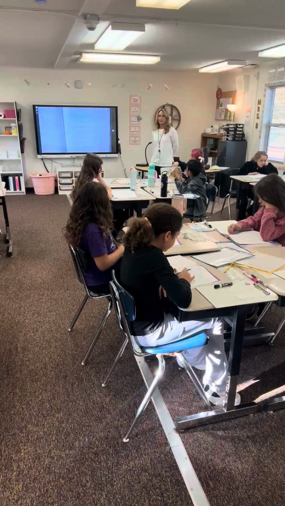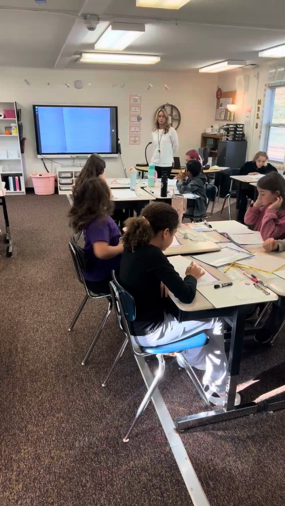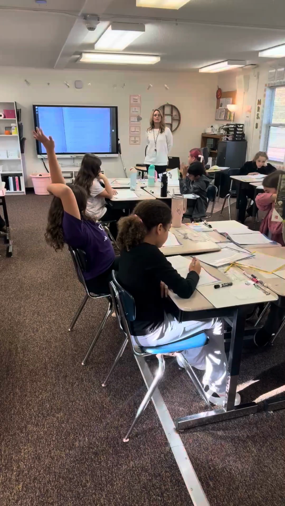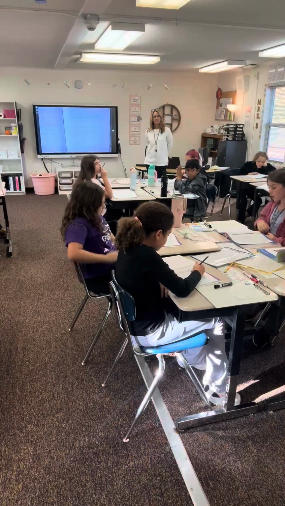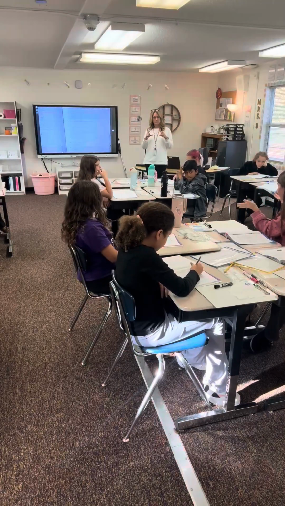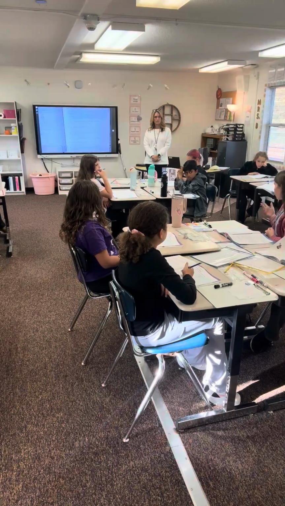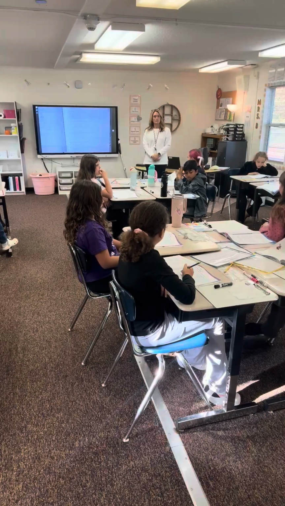Area model. Area model. Who can describe in their own words what an area model is? Lindsay, is that your hand? Area model is when you take a square or rectangle, you split it up, you add the numbers and you figure out the product, or maybe the sum or something like that.